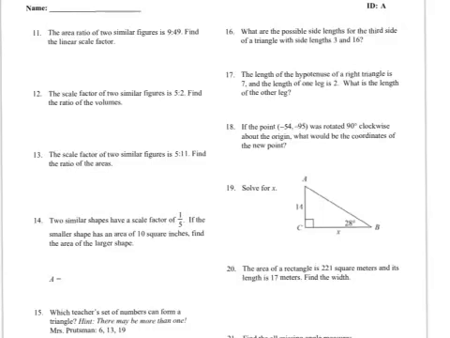In question number 11, it says the area ratio of two figures is 9 to 49. Find the scale factor. And again, for questions 11, 12, 13, 14, all of these I am going to write all four ratios. So I have S for side ratio or regular linear ratio, P for perimeter, A for area, and V for volume.